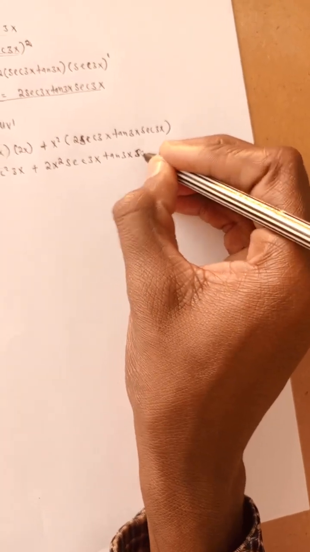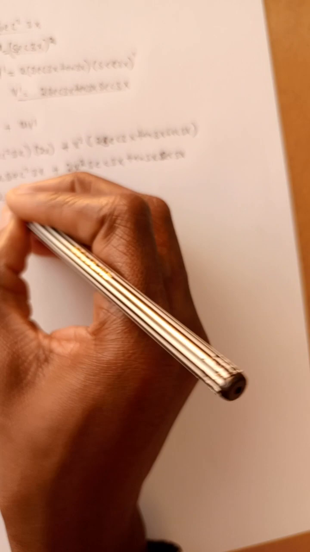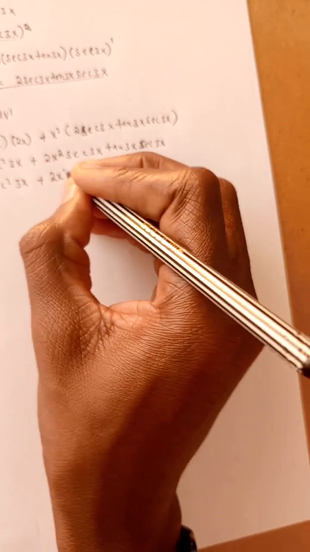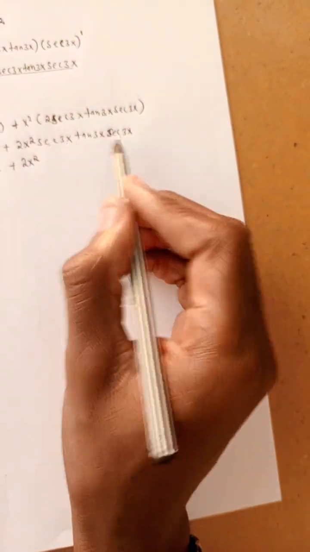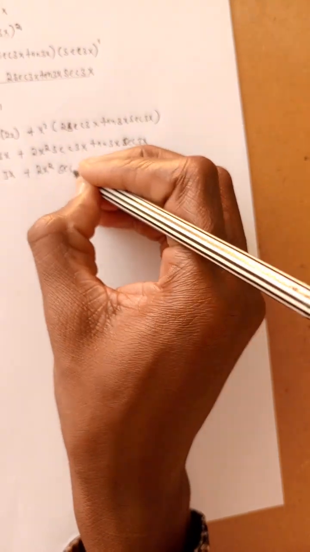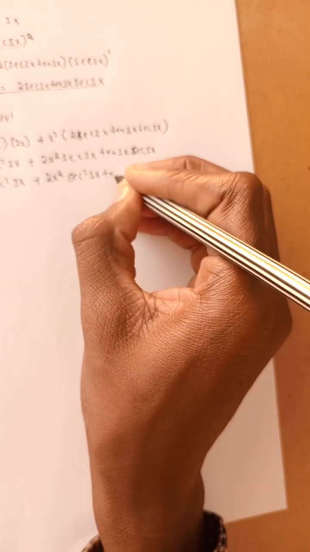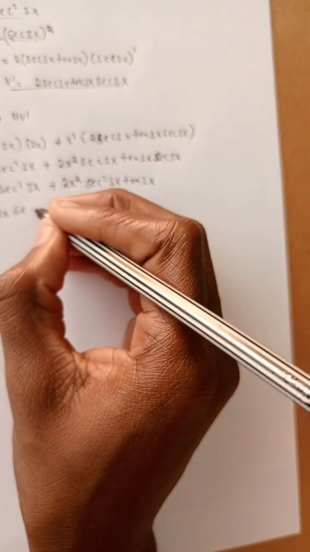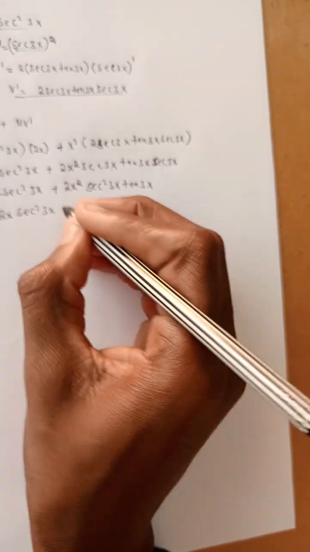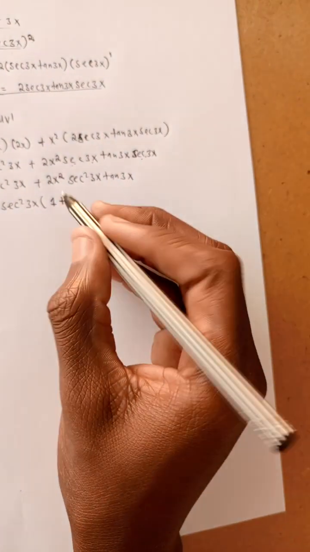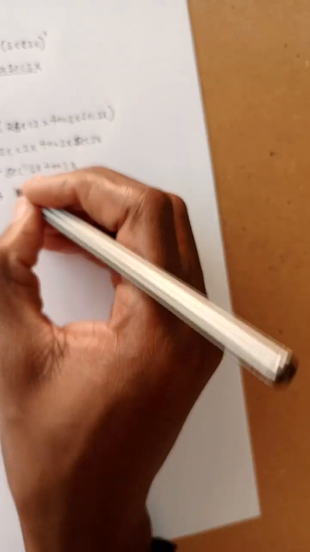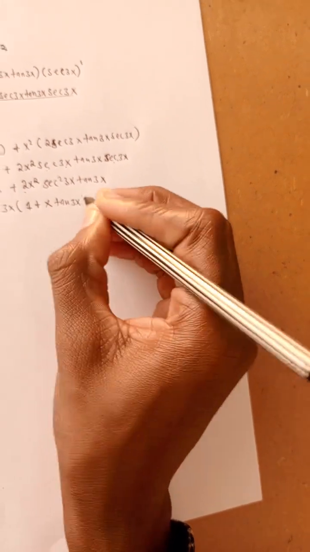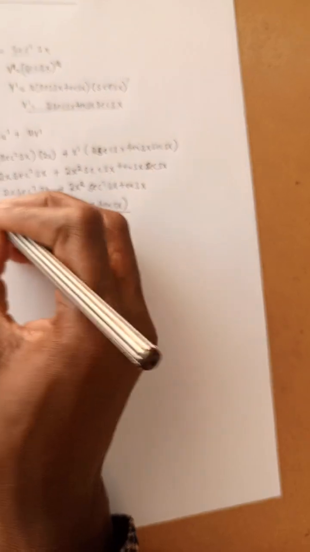No, there's something we can do. So sec 3x multiplied by this, well, then tan 3x. Then we can factor out 2x sec squared 3x. We have 1 plus, what do we have here, x, tan 3x. So that's our derivative.